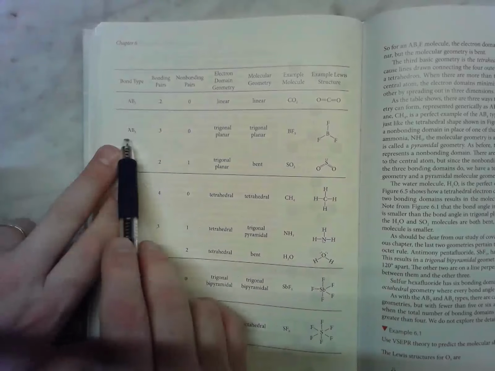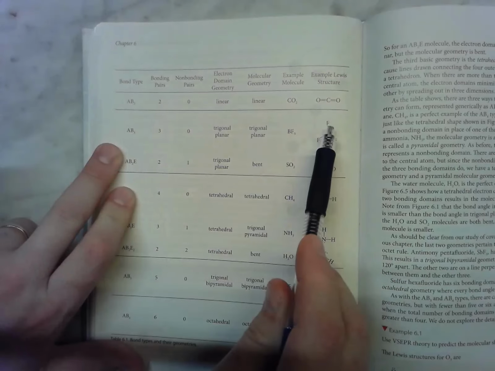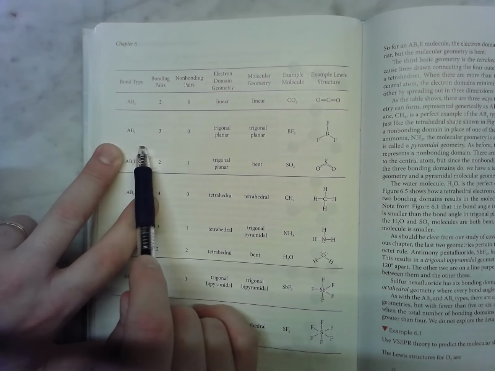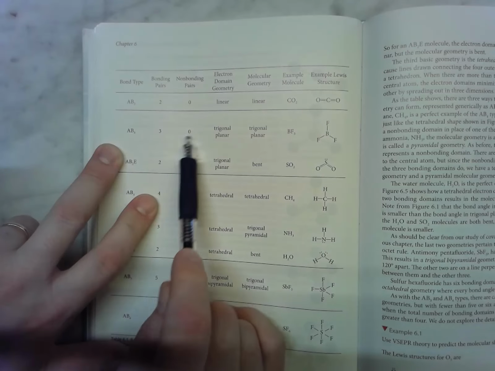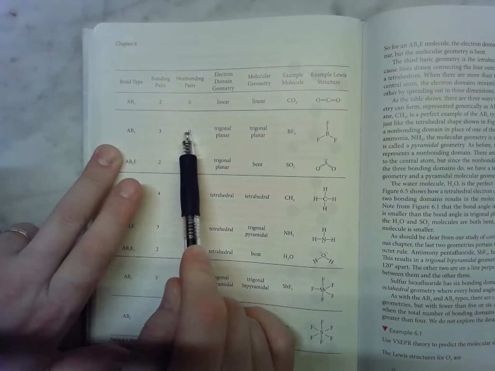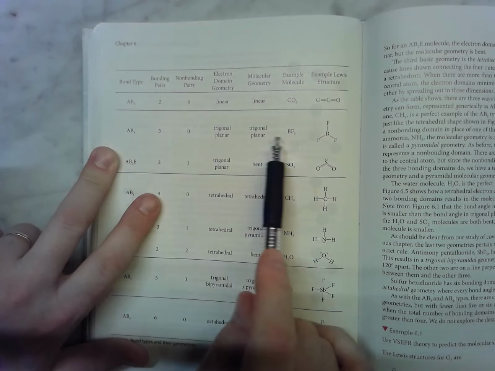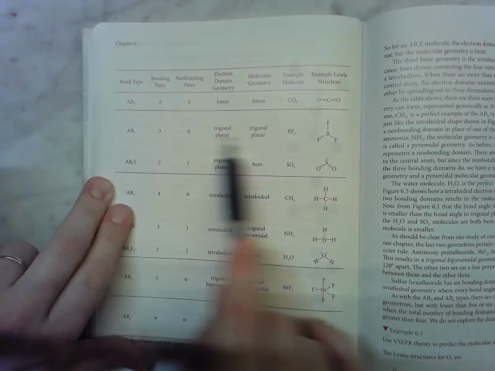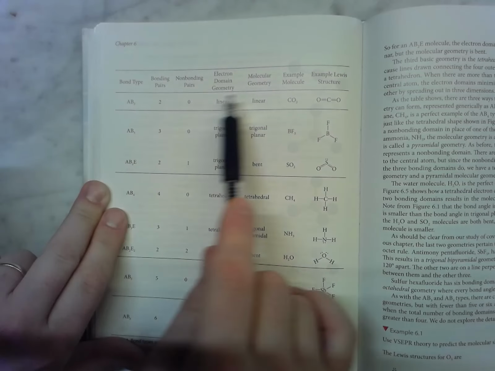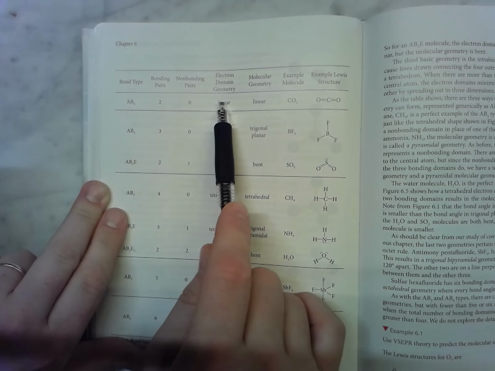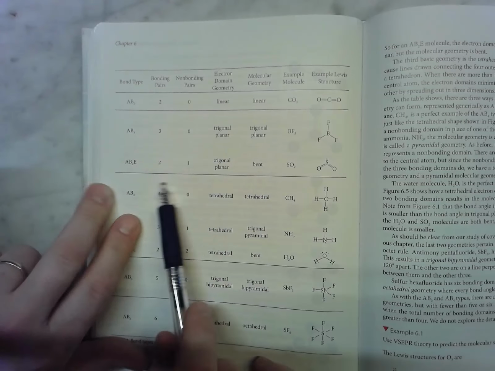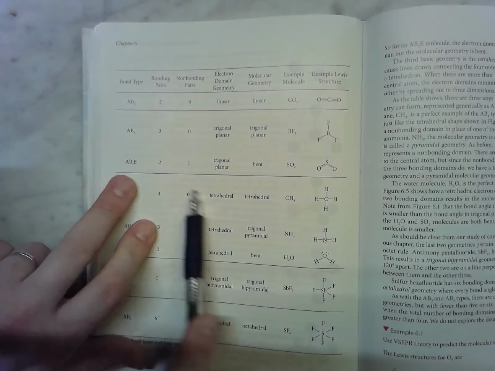All right, AB3, 1, 2, 3. Okay, no non-bonding pairs. They're all bonding pairs, which just means there's an atom there, right? Okay, trigonal planar, BF3, no problem there. Nothing to see here. Okay, electron domain geometry and molecular geometry are both the same.